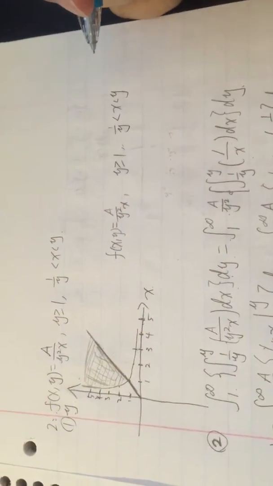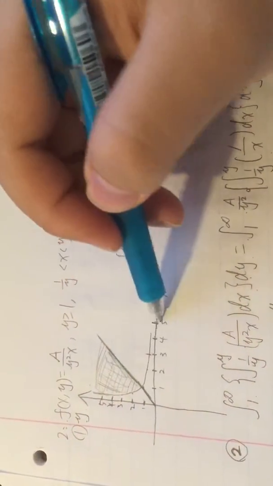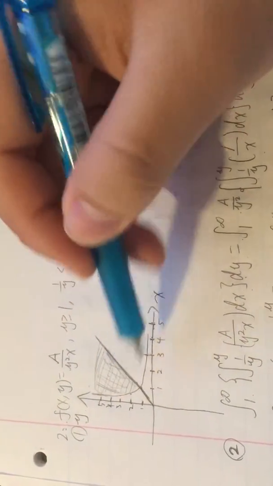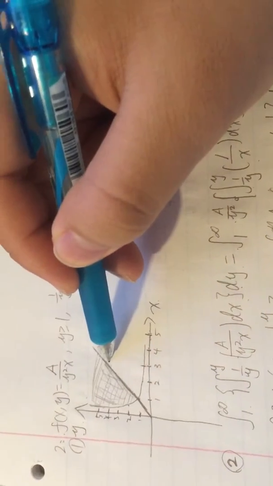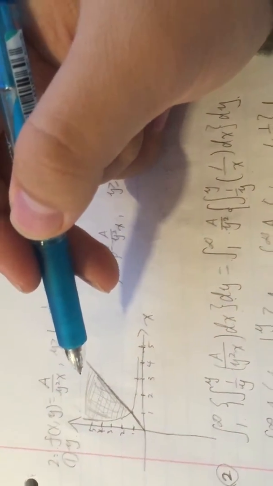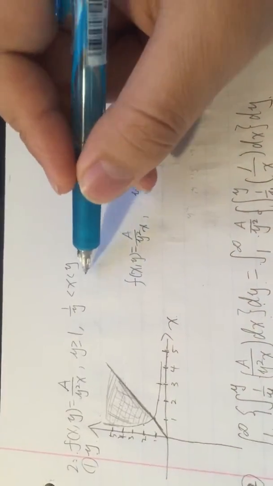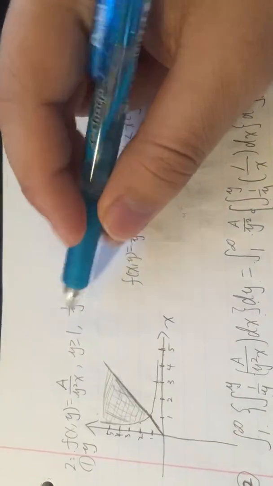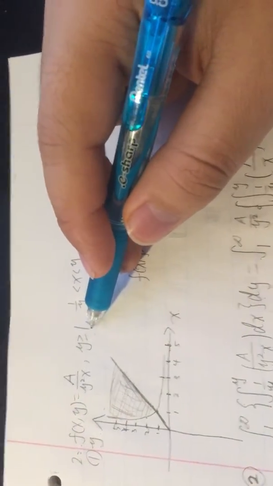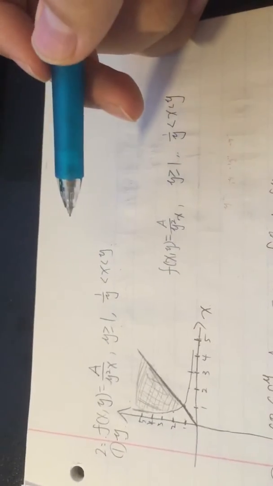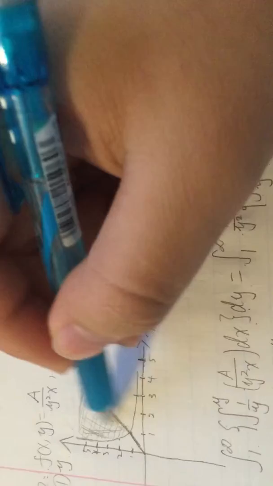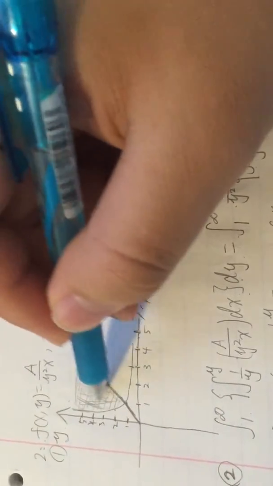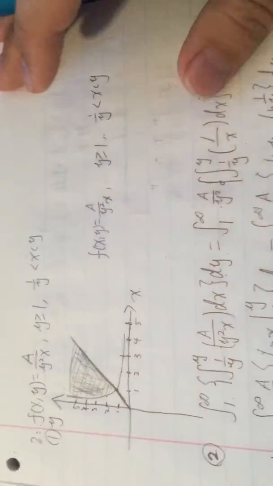It's pretty straightforward. Just draw the diagram here. Since x is between y and 1 over y, and y is always larger than 1, we can get the region here in the shaded part. The shaded part is the region we're looking for.